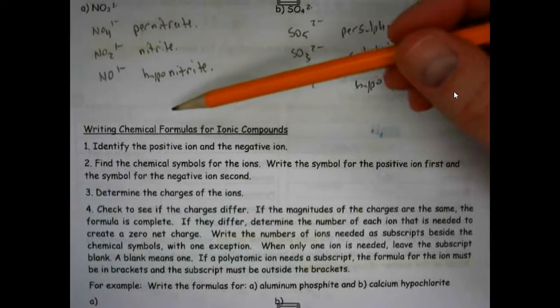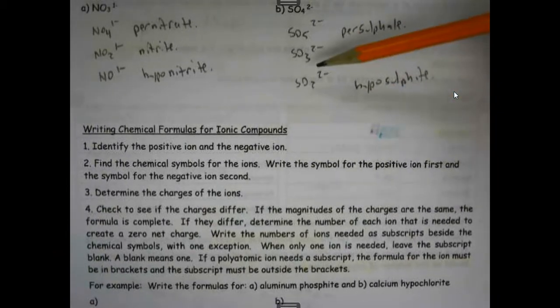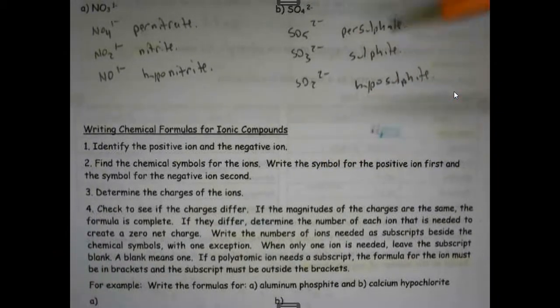So we're going to get into the practice of writing chemical formulas and also writing correct names based on our system. So they work towards one another. Once you know the name correctly, you can then write the correct formula. If you have the formula, then you can write the correct name.